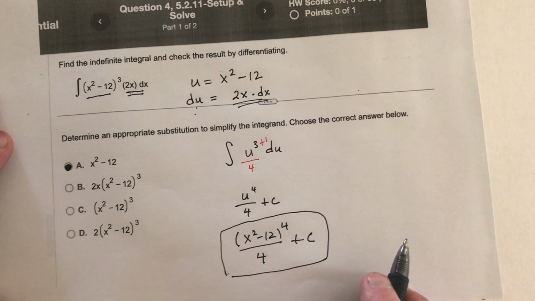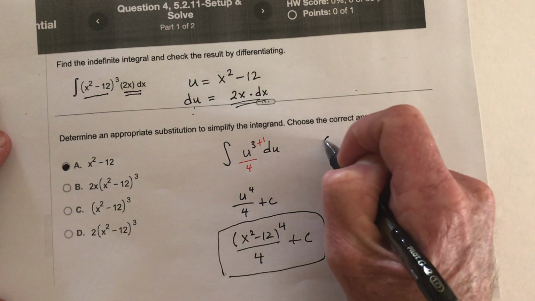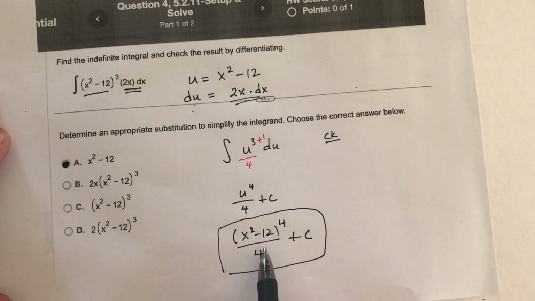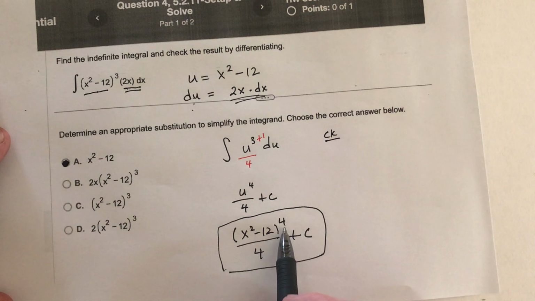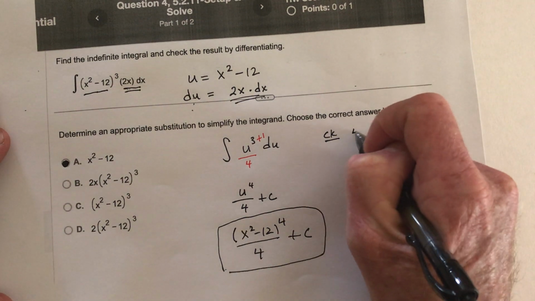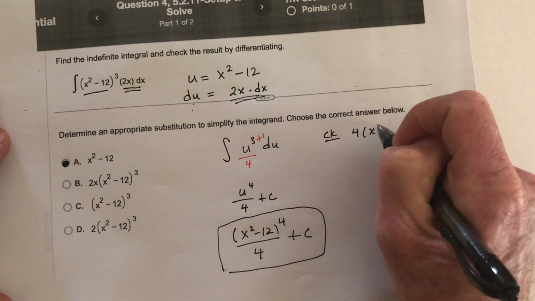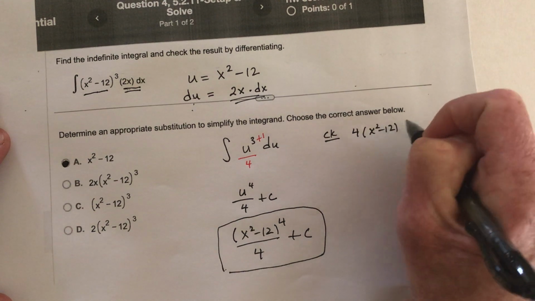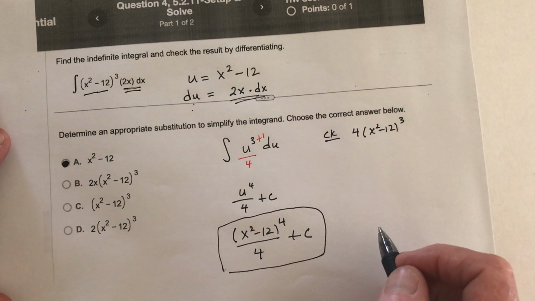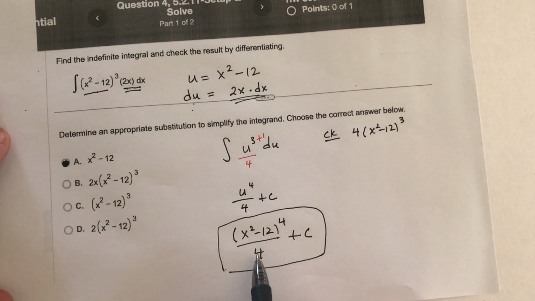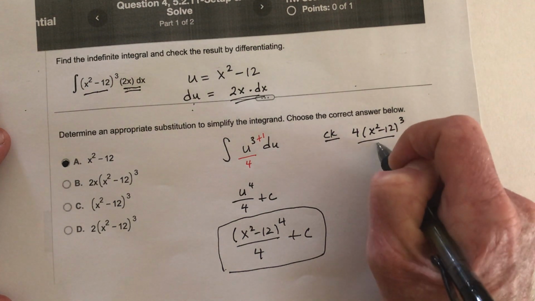And then they say to check your answer. So if you check it, you take the derivative of this. And then that means that the 4 goes in front. And then subtract 1 from the exponent, so that's going to be a 3. And I do have a 4 on the bottom, so that stays a 4 on the bottom.